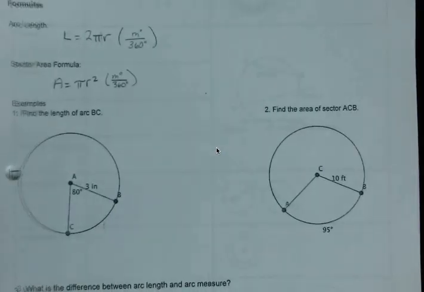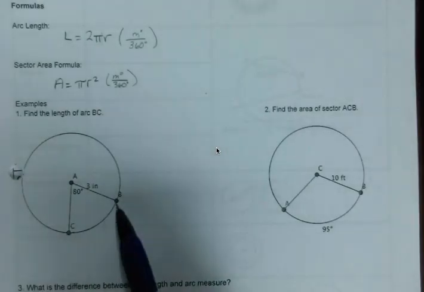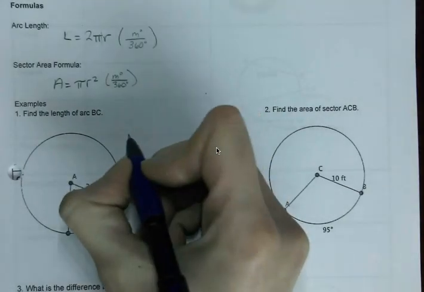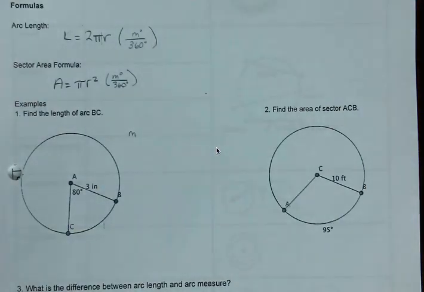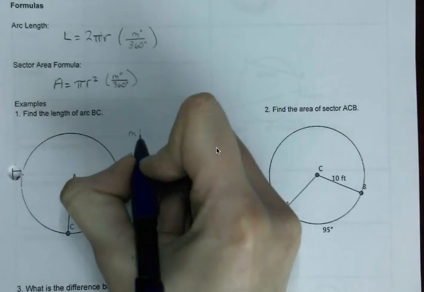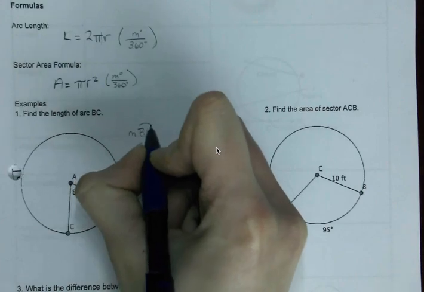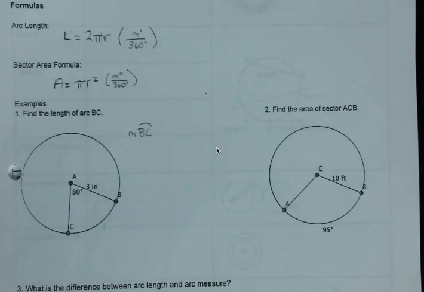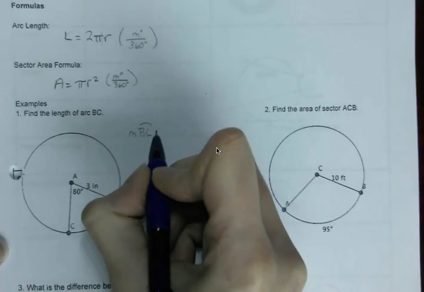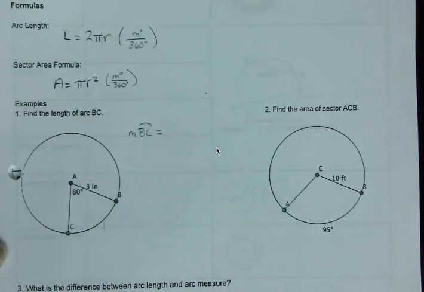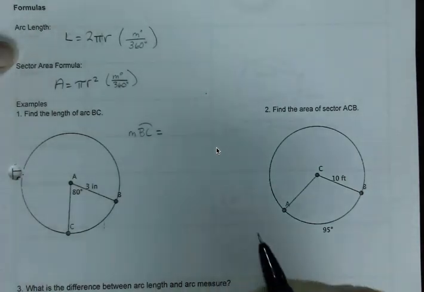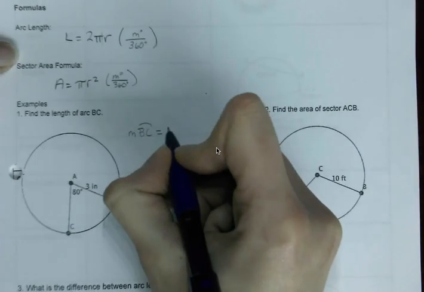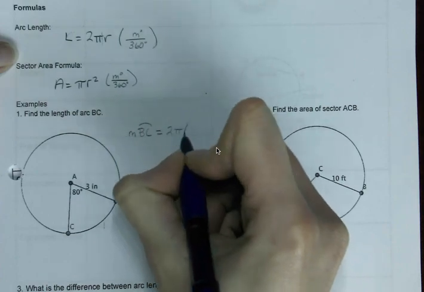So example 1 wants me to find the arc length of BC. So here's how you would write the proper notation. We're used to seeing M for measure, BC, and then we're actually going to draw a little arc over it. So that's the proper notation for saying the measure of an arc. The measure of arc BC equals, so we're going to use our arc length formula here. So we've got 2 pi r. I'm going to go ahead and plug in the radius.